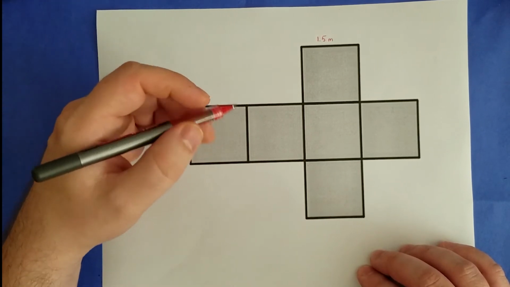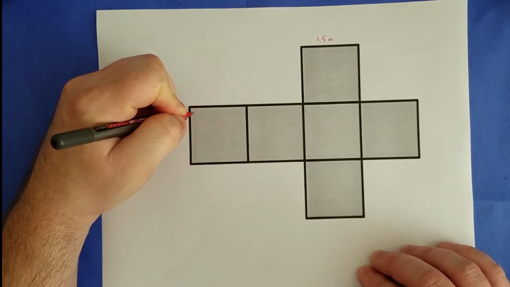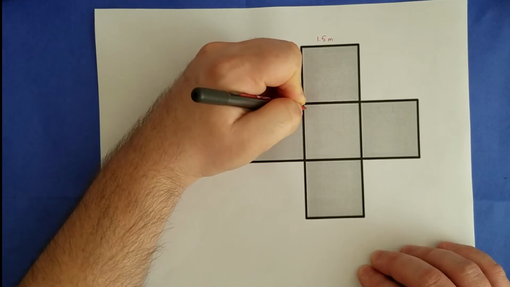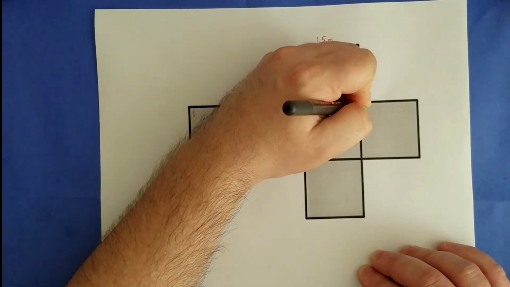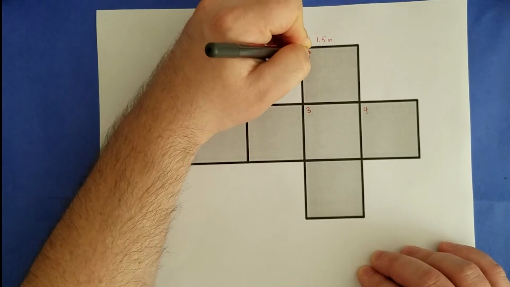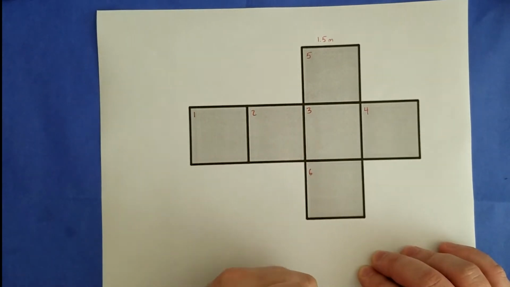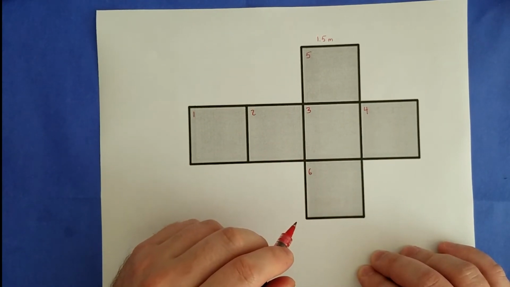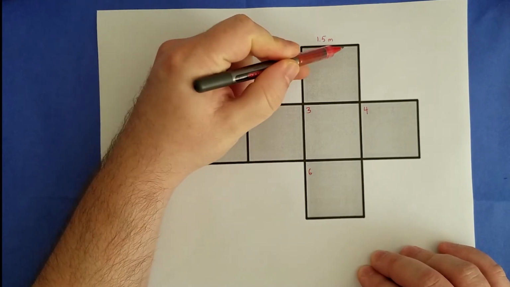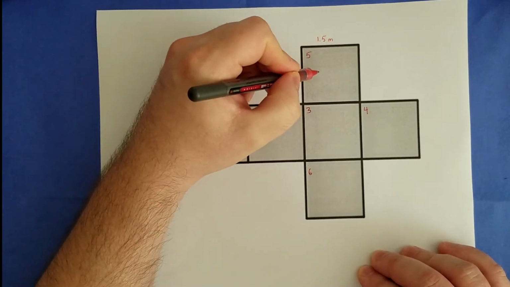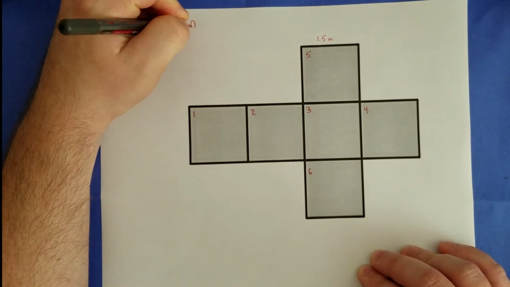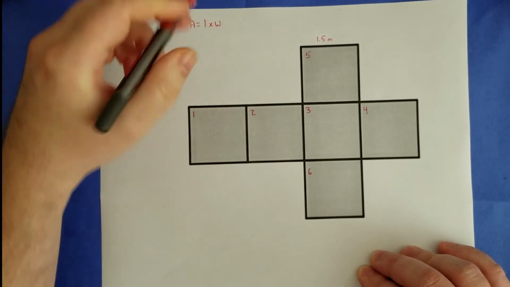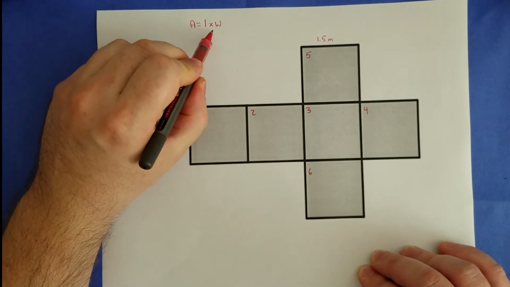So it's broken down into how many different shapes? This is how I suggest you do it. Keep yourself organized. Shape 1, shape 2, shape 3, shape 4, shape 5, and shape 6. These are all, you got it, squares. How do I find the area for each square? Remember, the area formula for a square is area equals length times width. Sometimes we say base times height, but we're going to go with length times width.